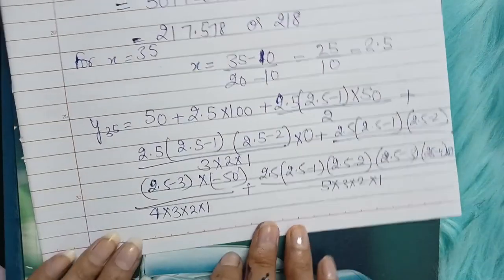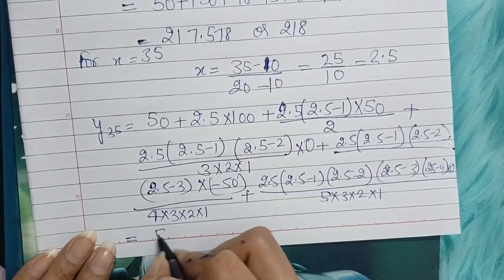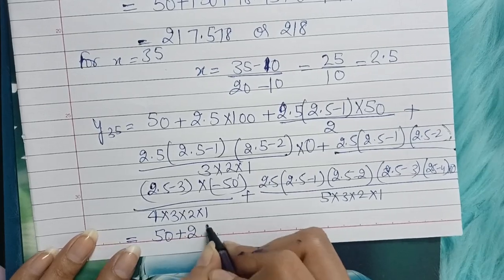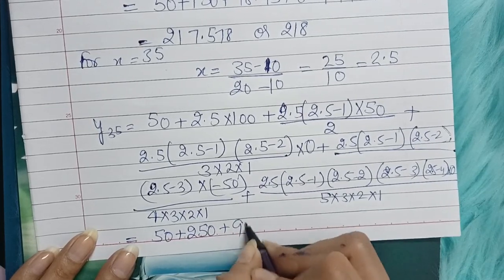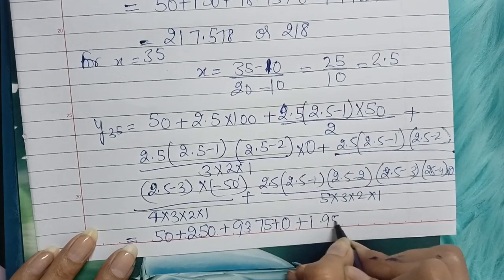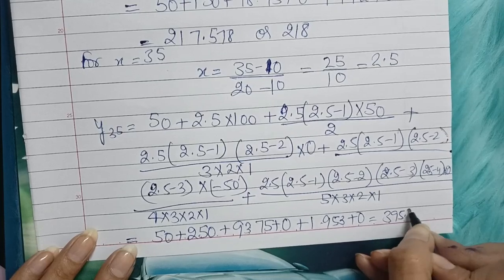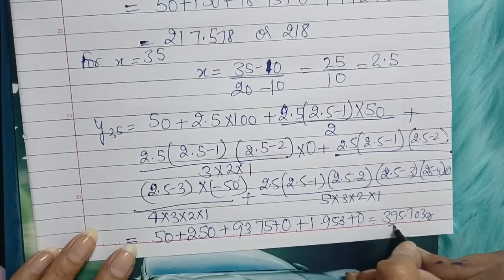So I'm writing in a very small handwriting. Please try to understand this portion. So the first portion answer is 50. The second one is 250 plus 93.75 plus 0 plus 1.953 plus 0. So my value would be 395.703. That's equivalent to 396.